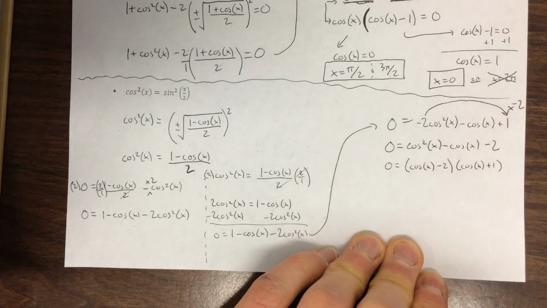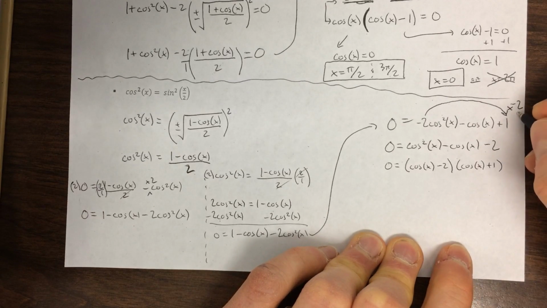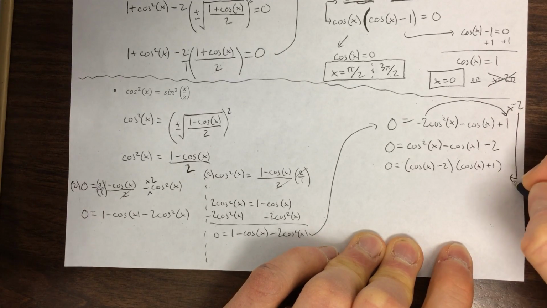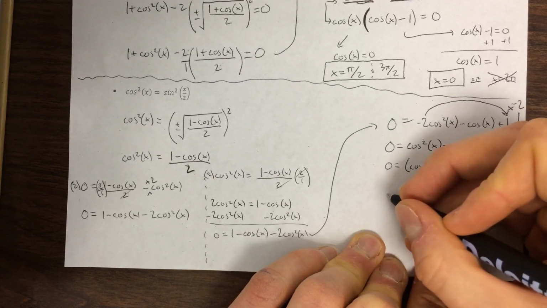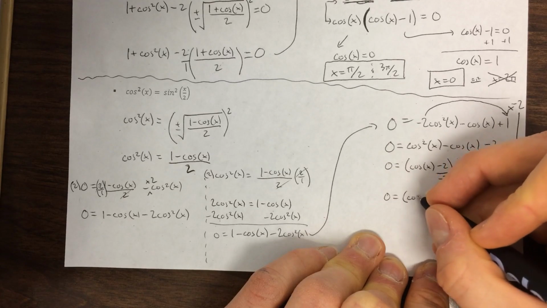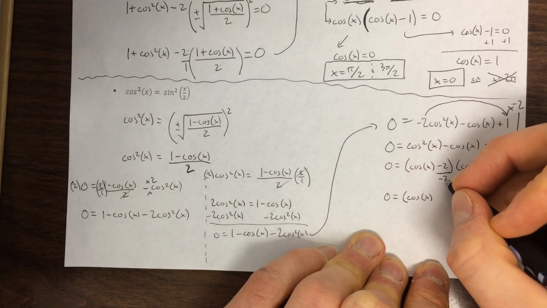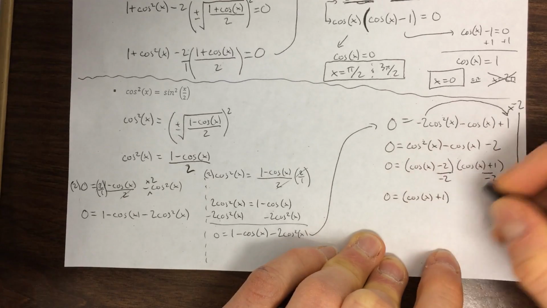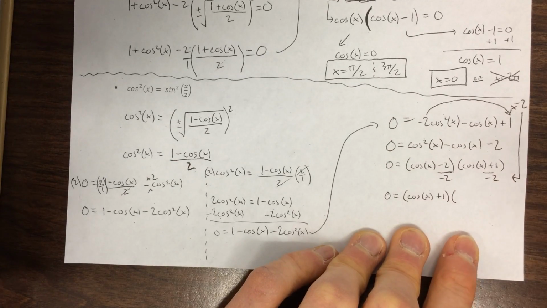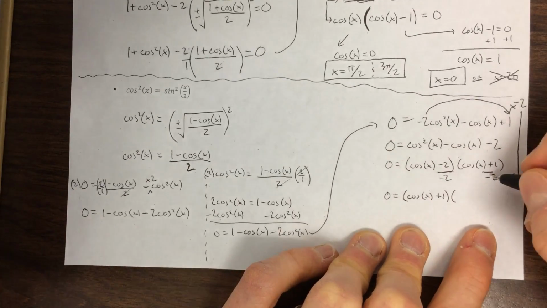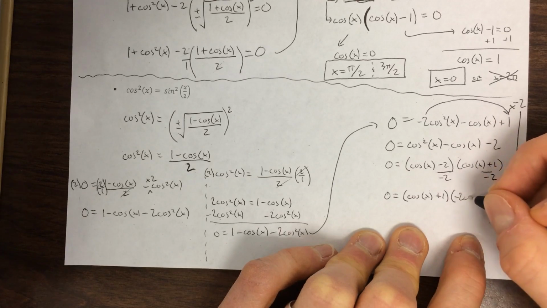Now, again, I've said it many times. The reason I don't like the AC method is whenever we multiply by here, we need to divide here. So we would get cosine negative 2 divided by negative 2 would give us a positive 1. Positive 1 divided by negative 2 doesn't come out even. It gives you a fraction or a decimal. So this negative 2 goes in front of the cosine.